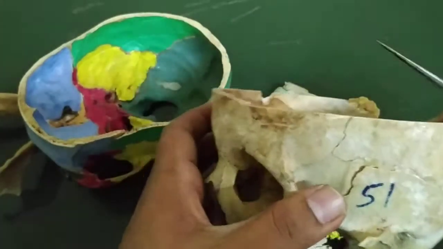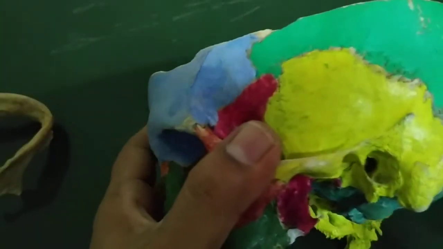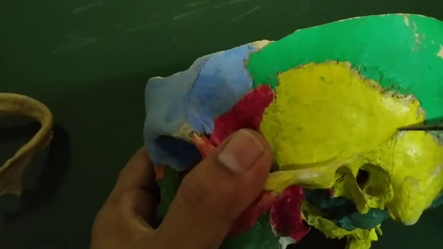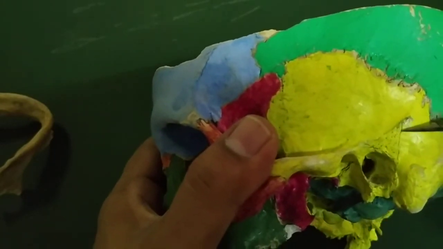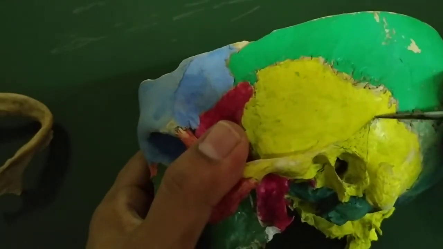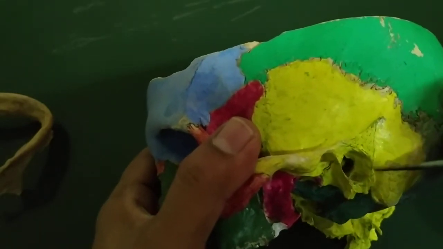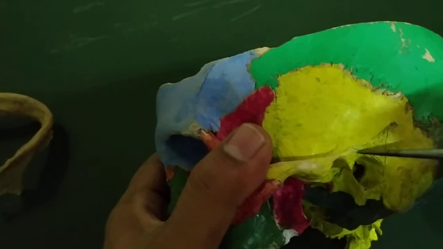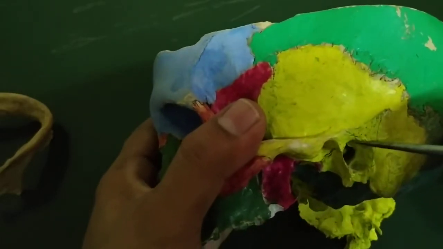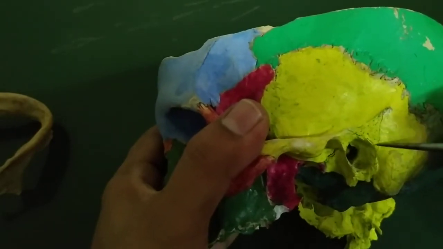And also we can identify a triangle over here called the suprameatal triangle. Here you can identify the supramastoid crest. It forms the upper boundary of the suprameatal triangle. The lower boundary extends from the supramastoid crest, going down and reaching the posterior border of the tympanic part of the temporal bone. And then the base is formed by the superior border of the tympanic part of the temporal bone. So this part is called the suprameatal triangle.